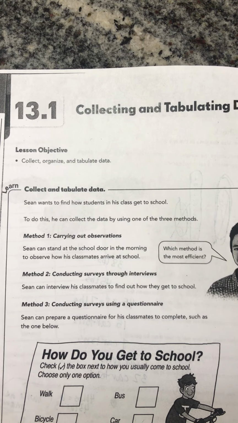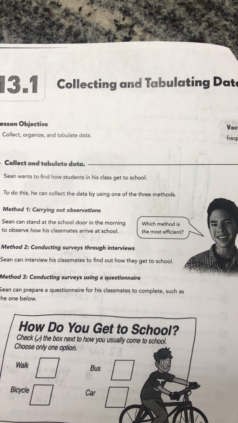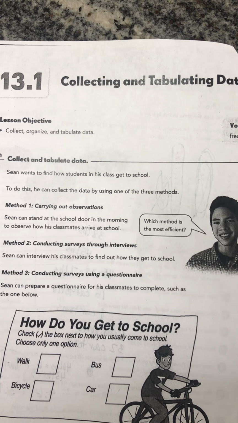13.1, collecting and tabulating data. Lesson objective: collect, organize, and tabulate data. Sean wants to find how students in his class get to school. To do this, he can collect the data by using one of 3 methods. Method 1, carrying out observations.